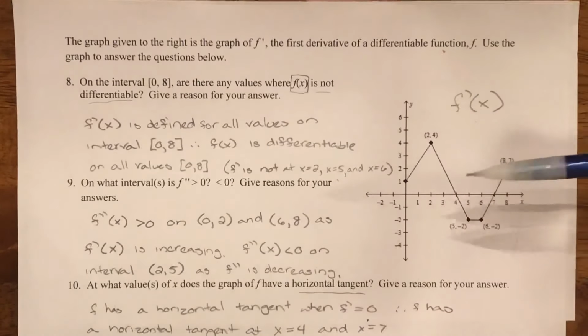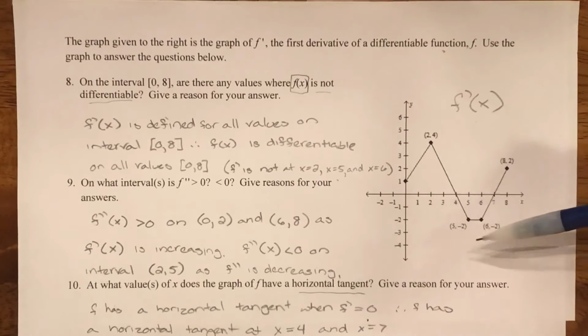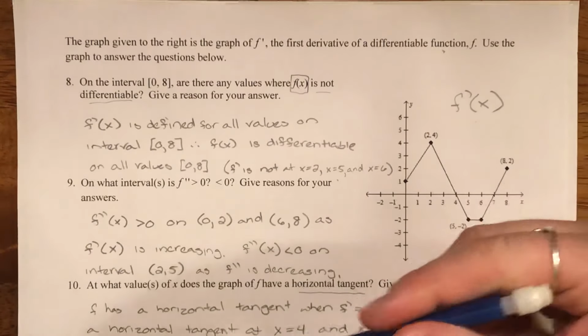If we were talking about f double prime, it would not exist at 2, at 5, at 6, meaning f prime would not be differentiable at those locations.